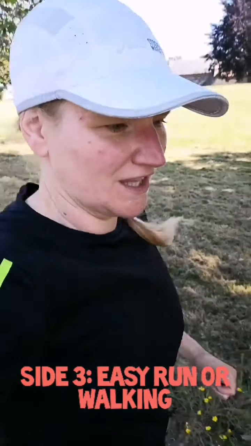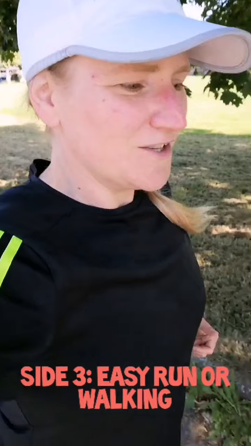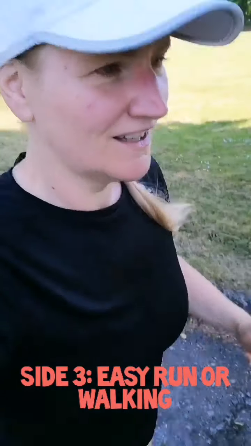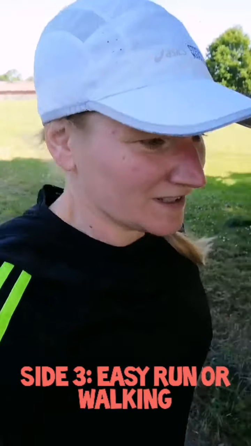Repetitions, it's the same thing. You start using all the abbreviations when you've been running for a bit of time. Nice shady spot. It's quite a hot day today.